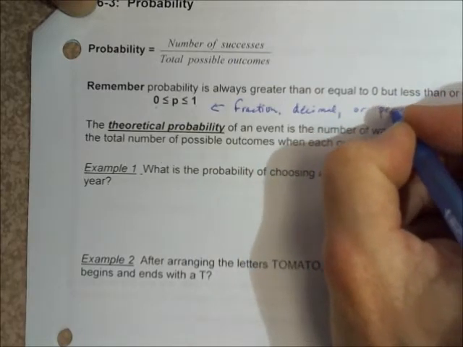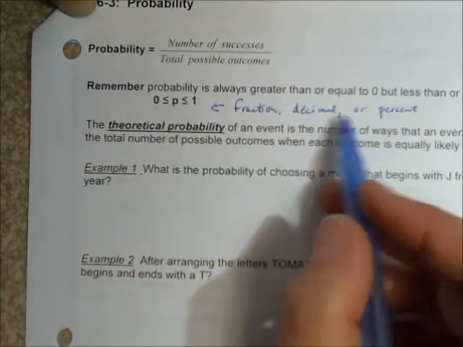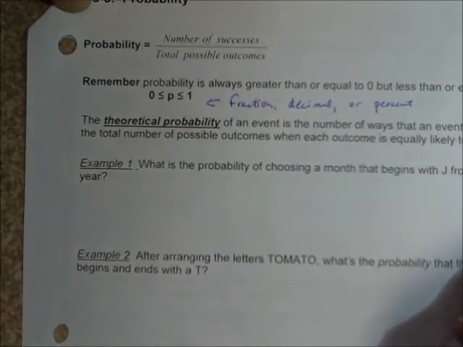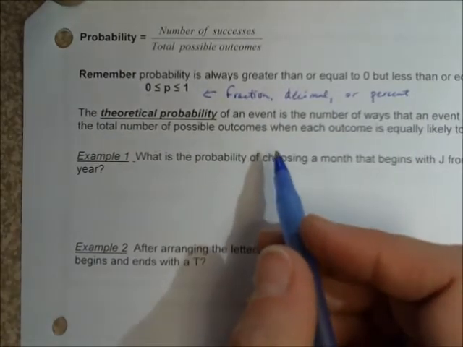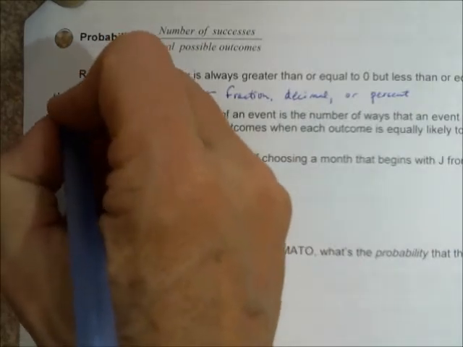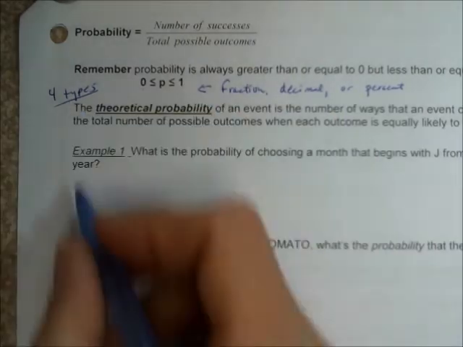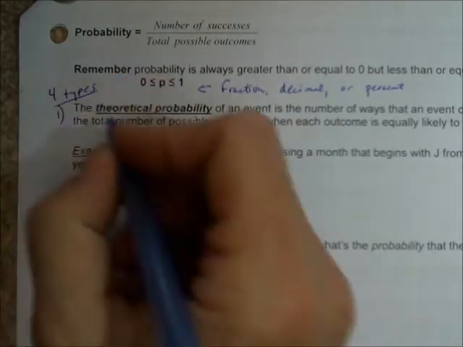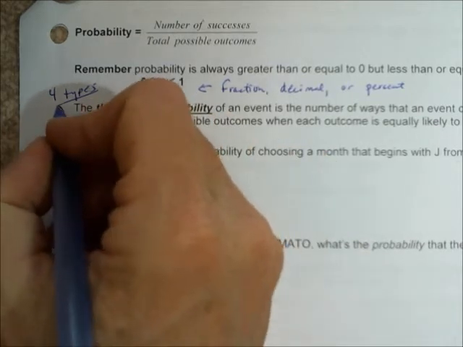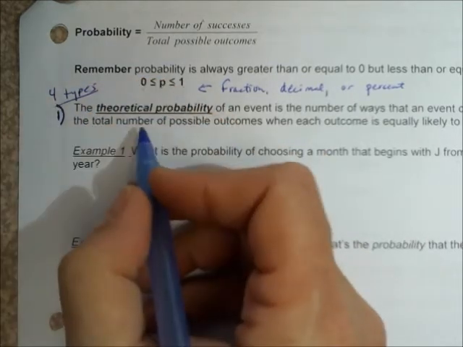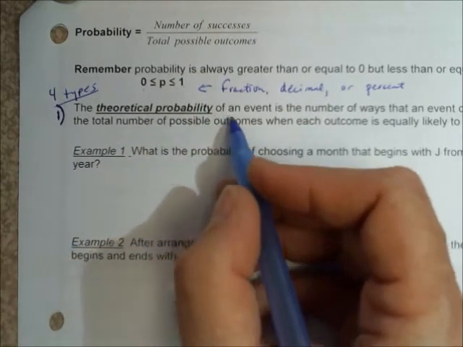Like when we looked at the bell curve in the last chapter, we represented the probability in many different ways. So there are going to be 4 types of probability that we're going to be covering today. The 4 types of probability are listed, 2 of them on this page. The first one is called theoretical probability, and this is just in theory what would happen. It's not actually happening, but what would probably happen.